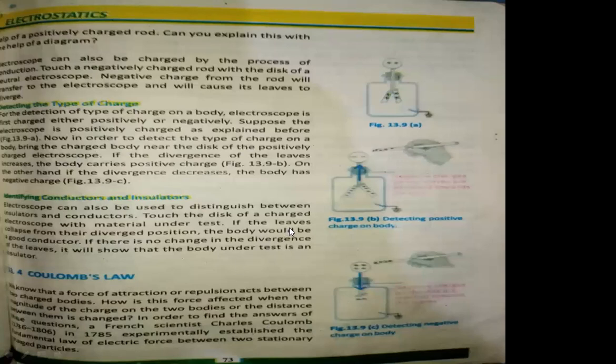Now I'm moving to my next topic, which is 13.4, Coulomb's law. What is Coulomb's law? Coulomb is the name of the scientist. We know that a force of attraction or repulsion acts between two charged bodies. If there are unlike charges, there will be attraction, and if there are like charges, there will be repulsion, because two like charges repel each other and two unlike charges attract each other.